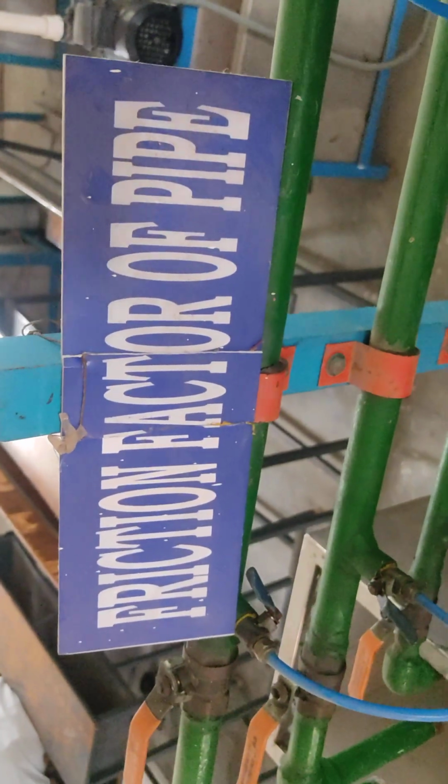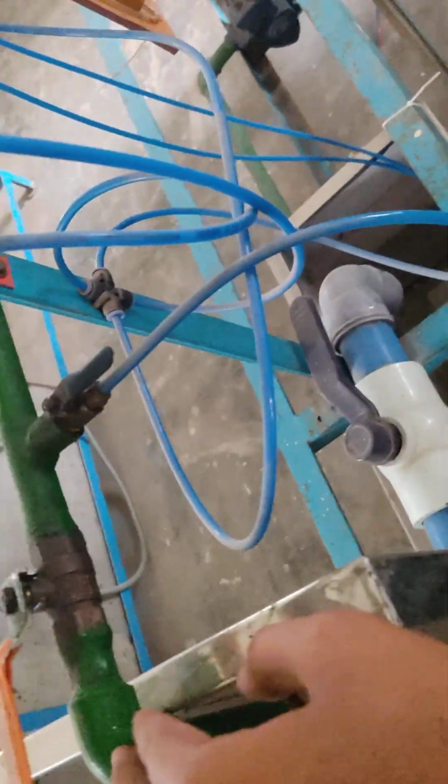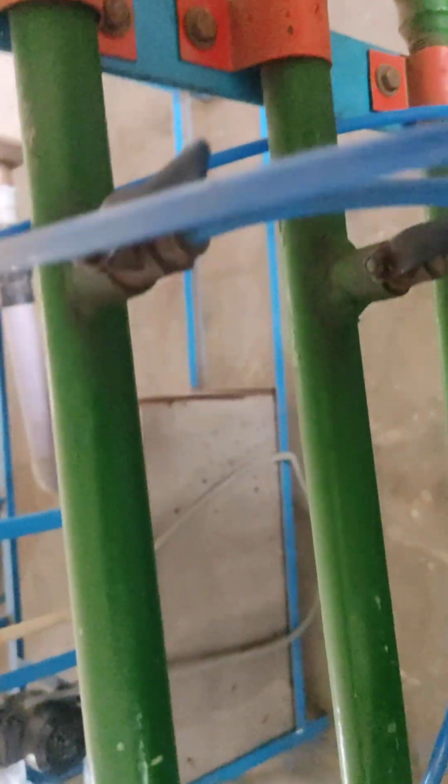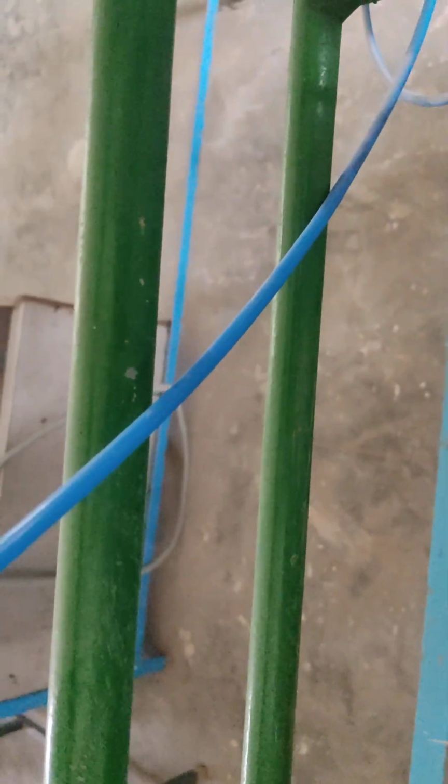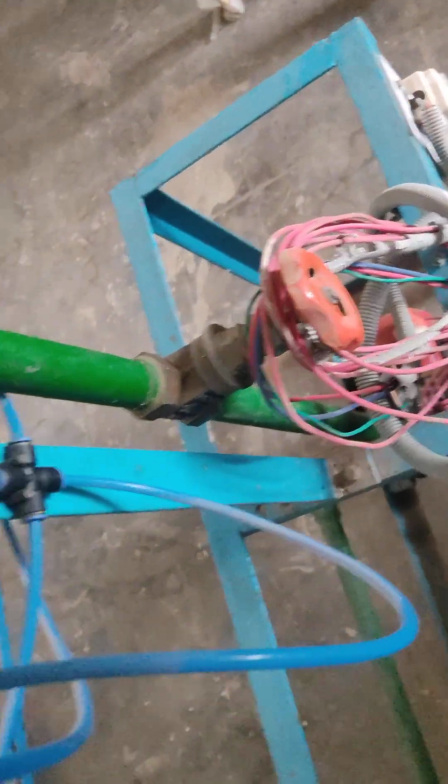Here is a friction factor for pipe. Means here we are calculating the friction factor for a pipe. So here total 3 pipes are there, and these 3 pipes are taking the water from this. And this is a scale, and we have a particular friction factor. We are calculating the friction factor for our pipe.